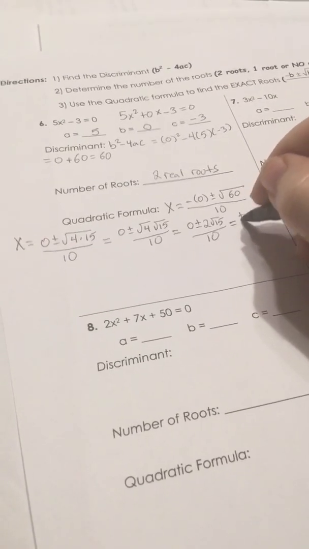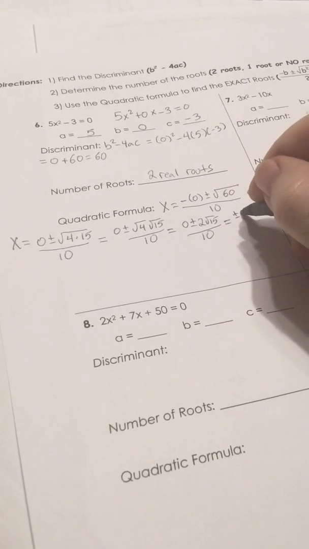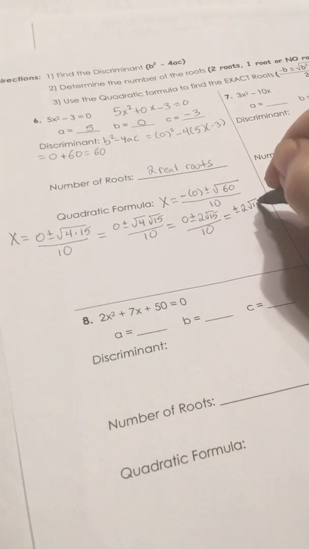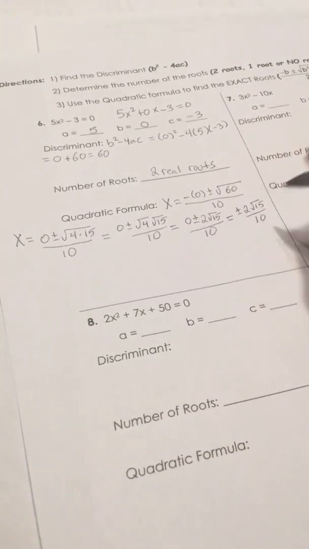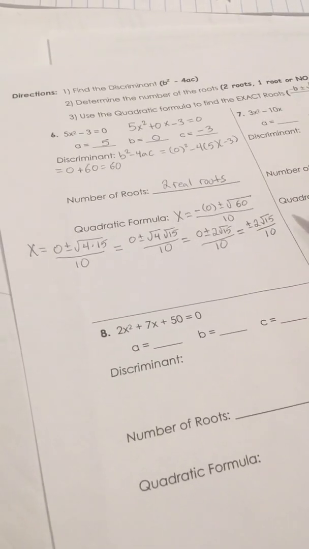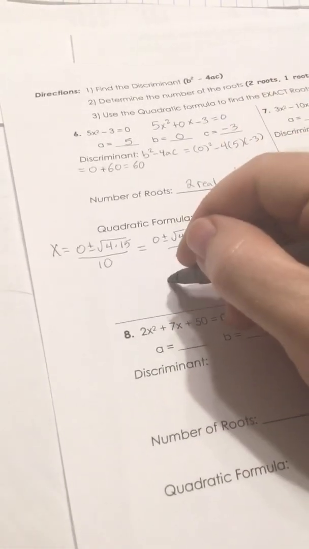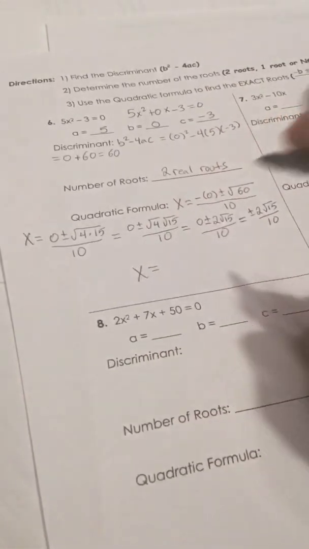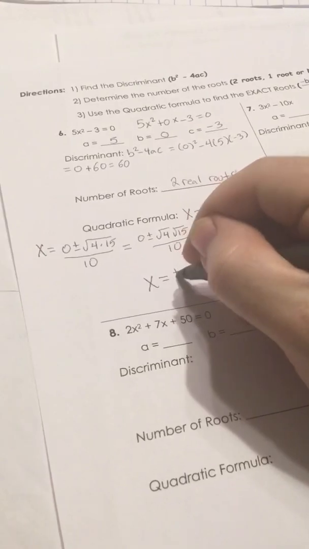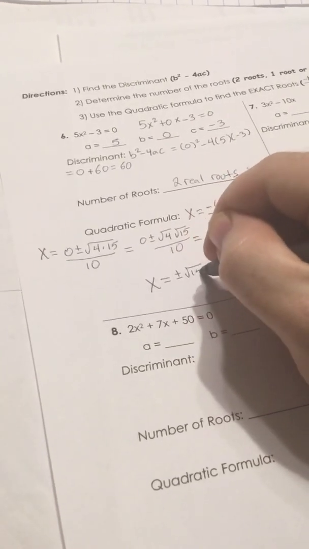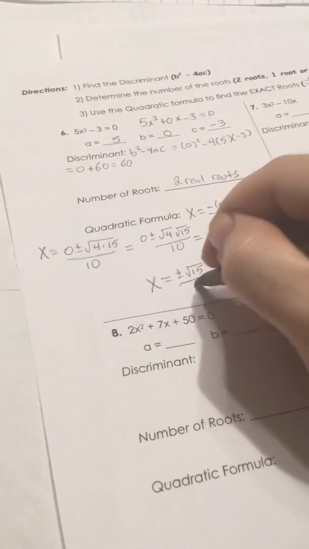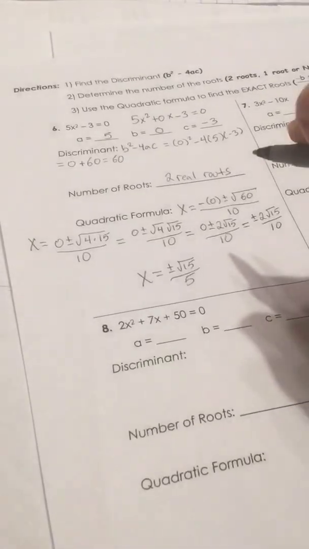That's going to give us plus or minus 2 root 15 over 10. If we reduce it, we're going to find out that our x is going to be equal to plus or minus the square root of 15 over 5 if we divide both our top and bottom by 2.